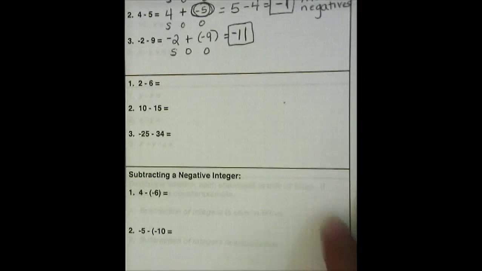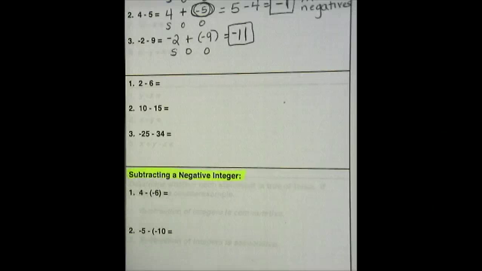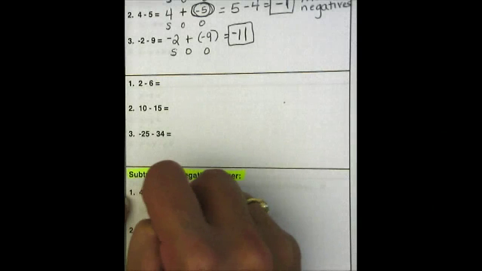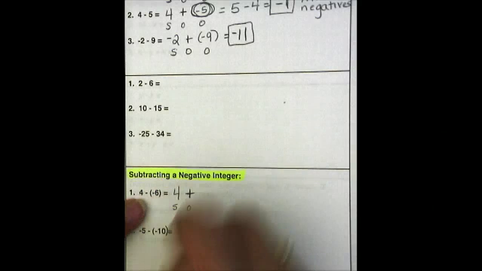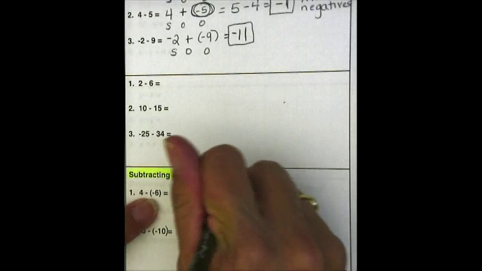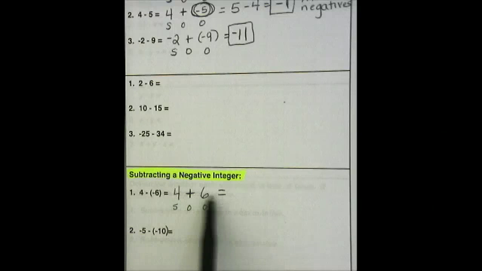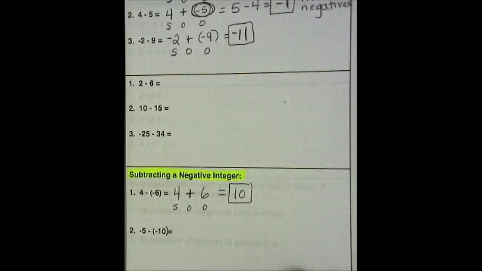Okay, our next concept is subtracting negative integers. There's a little bit that we have to do here because when we subtract negative integers, they're just going to be a little bit different, although the rule is going to be the same. So let's look at 4 minus negative 6. We're going to leave the 4 the same, change the subtraction to addition, there's your first opposite, and change negative 6 to positive 6, there's your second opposite. Adding integers, 4 plus 6 is 10. So that one was actually pretty simple.